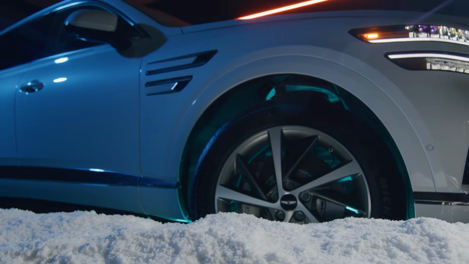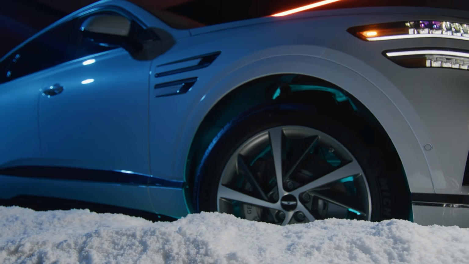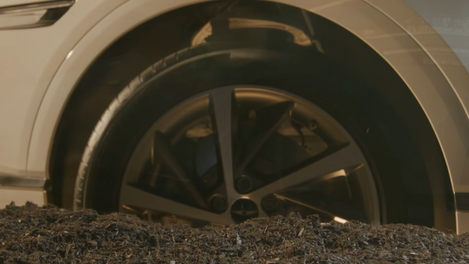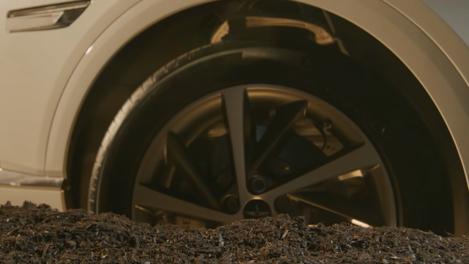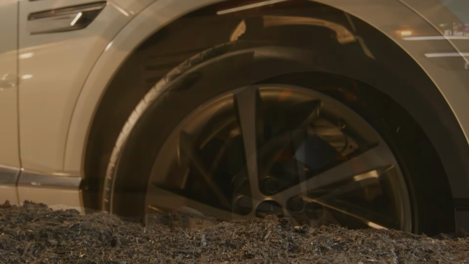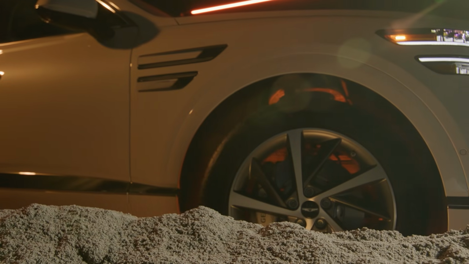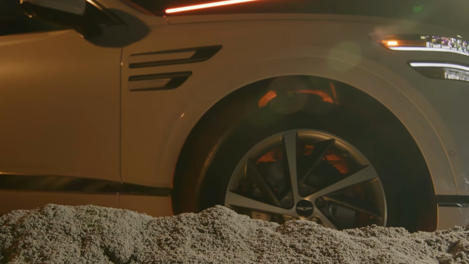Snow mode is optimized for slippery conditions such as snow or ice. Mud mode is useful for muddy, unpaved, or uneven surfaces. Sand mode is for use on loose surfaces such as dry sand or deep gravel.